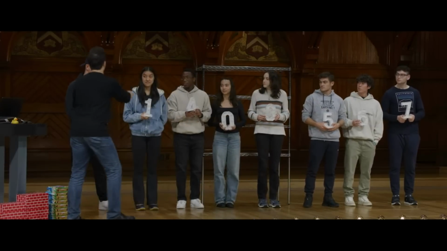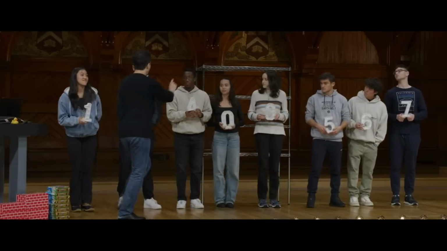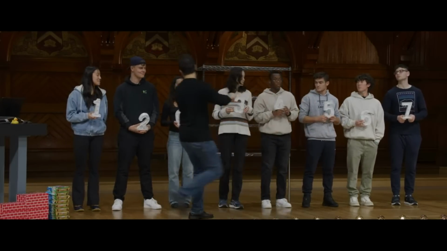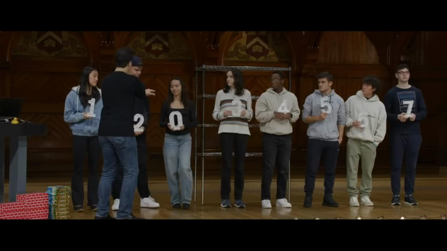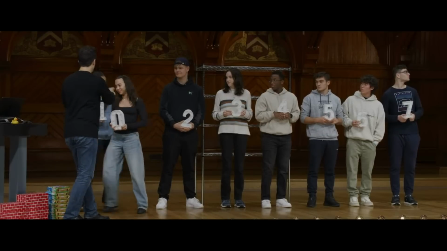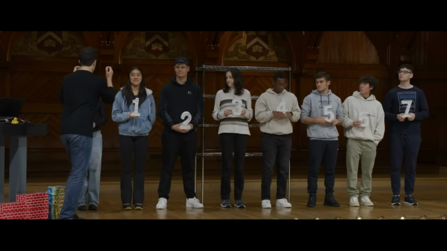Let's do it again. 2 and 1, here we go, let's swap. 2 and 4 are OK. 4 and 0, swap. 4 and 3, swap. Now these 4 are OK. 1 and 2, you're good. 2 and 0, swap. 2 and 3, you're good. OK, now 1 and 0, swap. 1 and 2, and now 0 and 1.